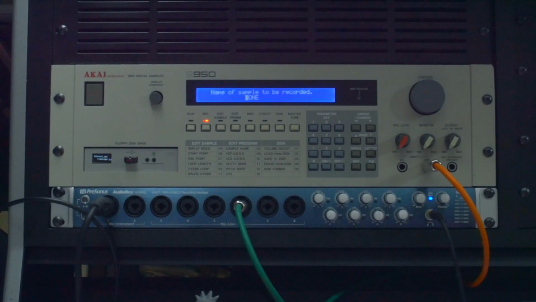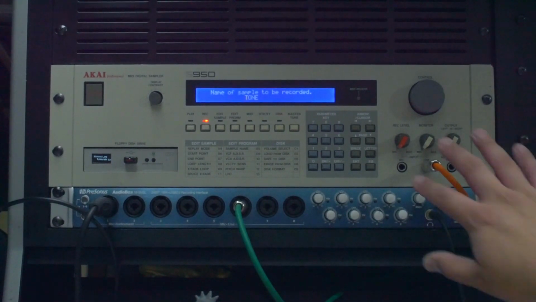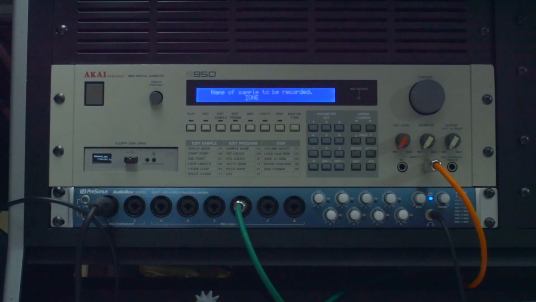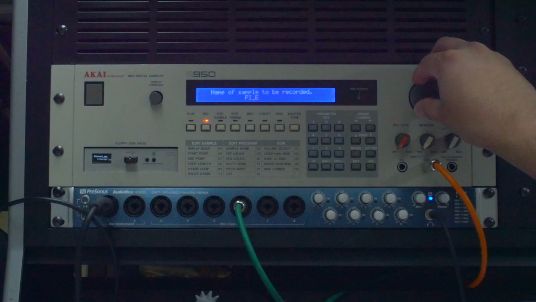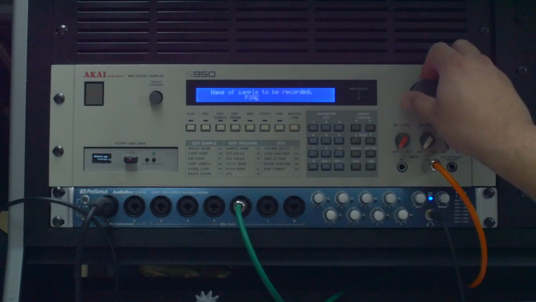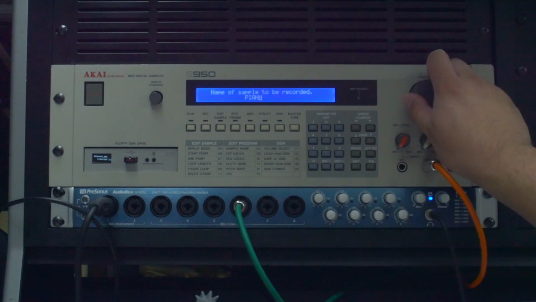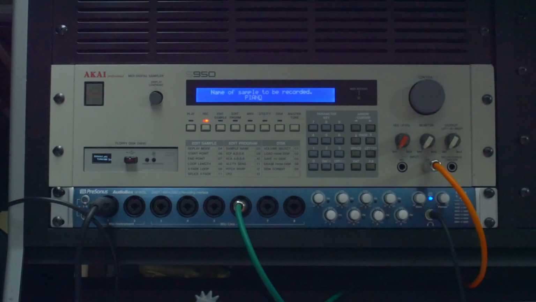In order to change the name from tone to whatever you want, you're going to press letter. And using your control wheel, you're going to scroll around to the letter that you want. In this scenario, I'm just going to call this sample piano. Now I'm going to press letter again to get out of that mode.